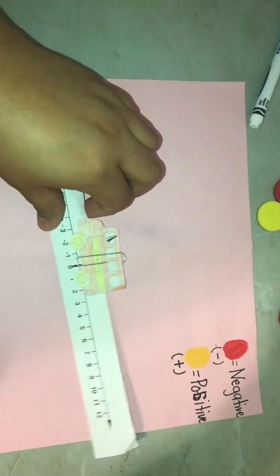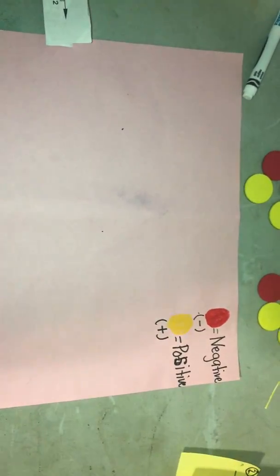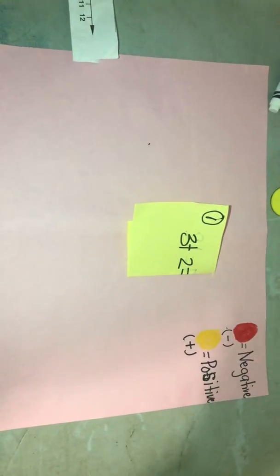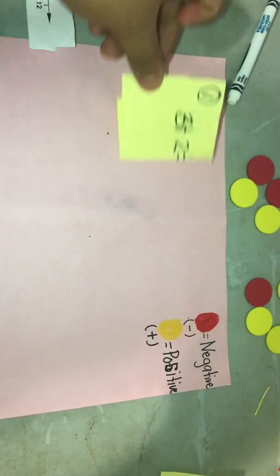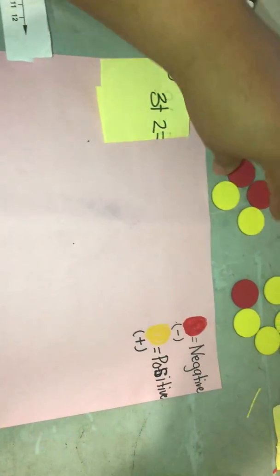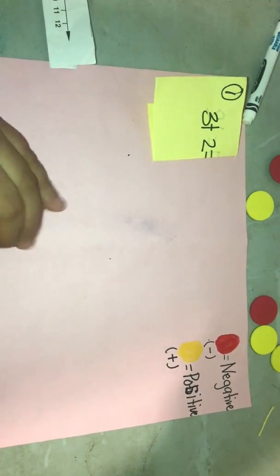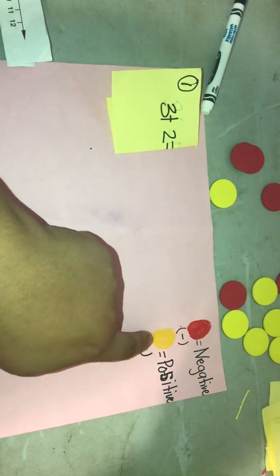So let's get started with the first problem. The first problem is 3 plus 2. We can use our counting chips first. They're asking for 3 positive, 3 yellow.